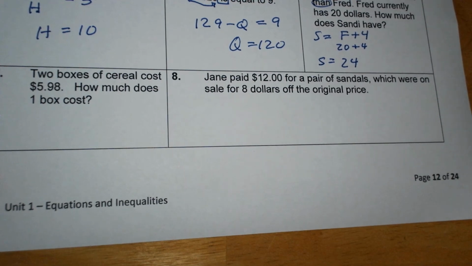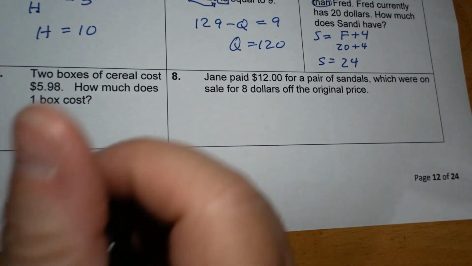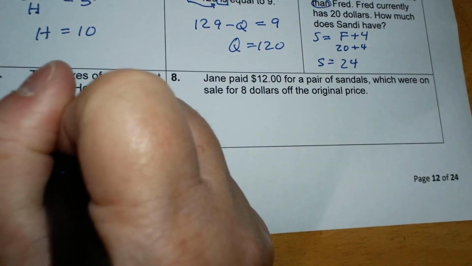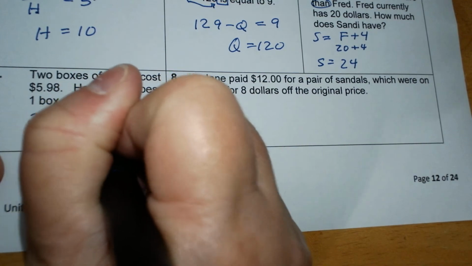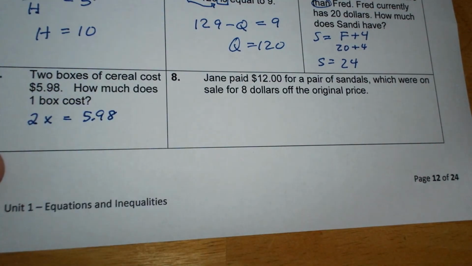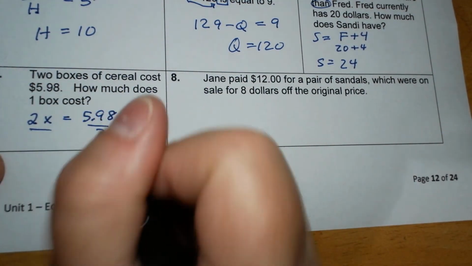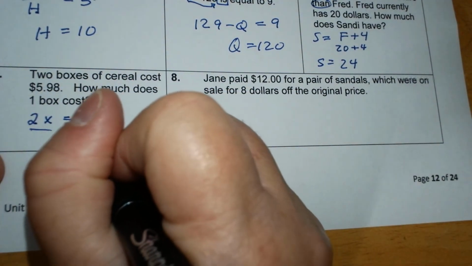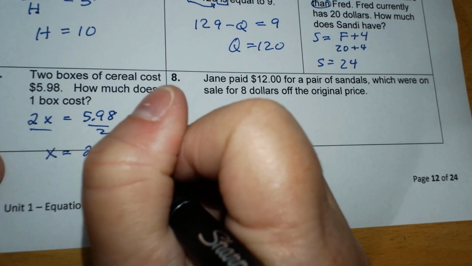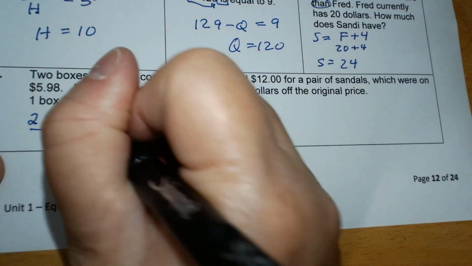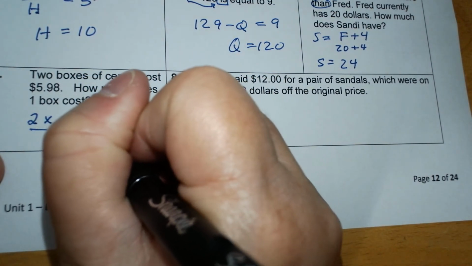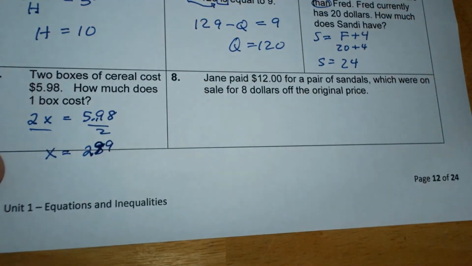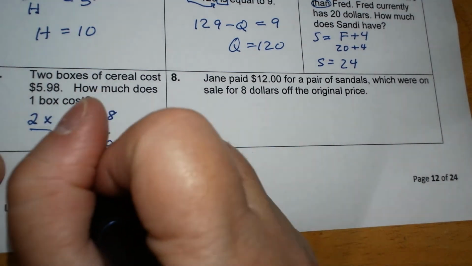Two boxes of cereal cost $5.98. How much does one box cost? 2 boxes of cereal equals $5.98. Divide both sides by 2. X equals $2.99. That's a $2.99.